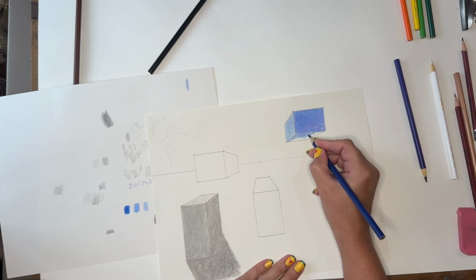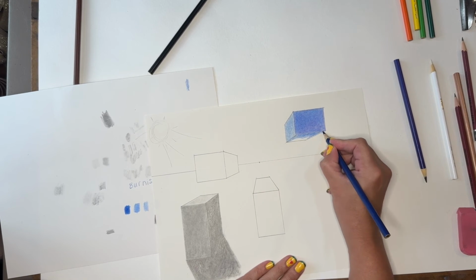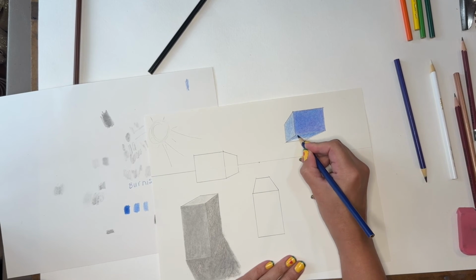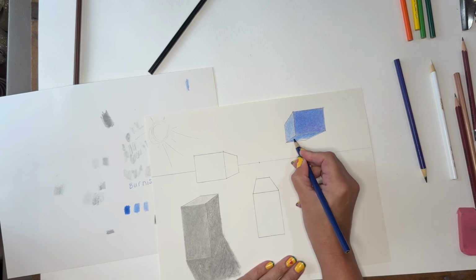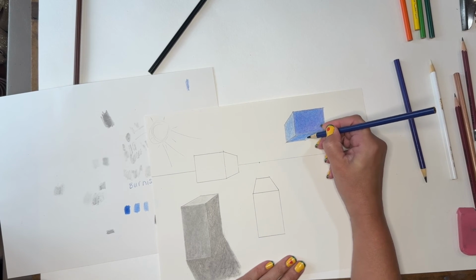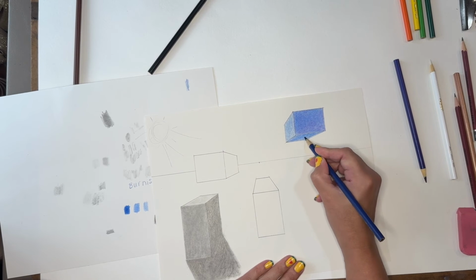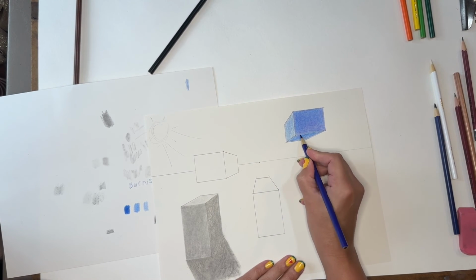One thing to note though, if you are pressing really, really hard at the beginning, too hard, you're not going to get an application of the other color on top in a clean way. You're going to see a lot of lines and kind of scratches, and it's just not going to adhere well. So you don't want to get too dark too fast with the first color.